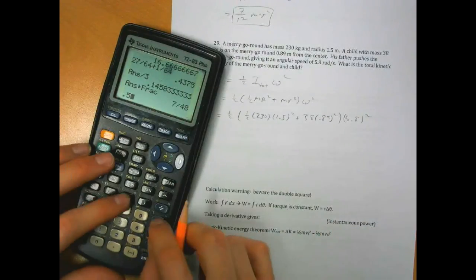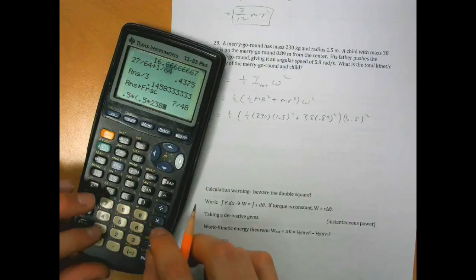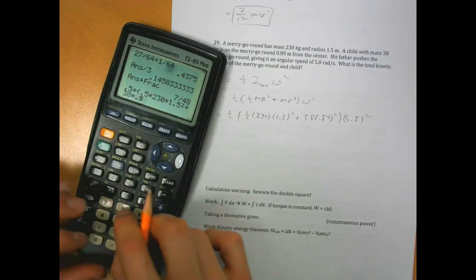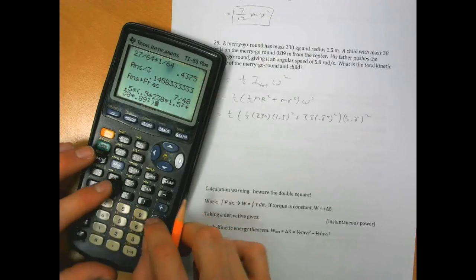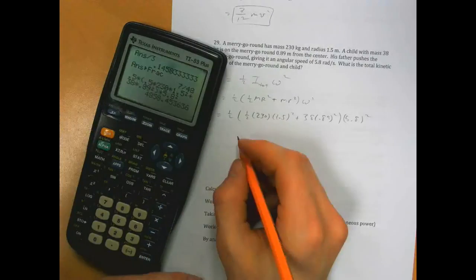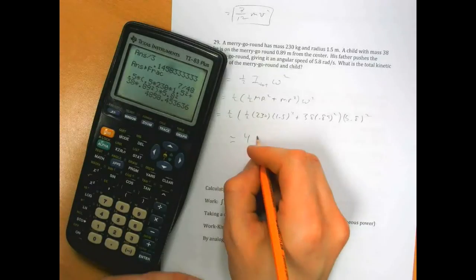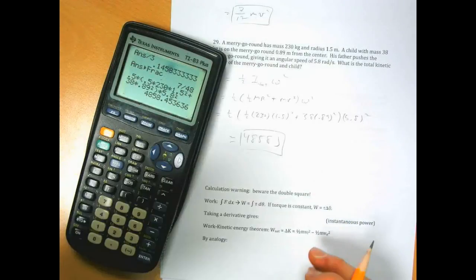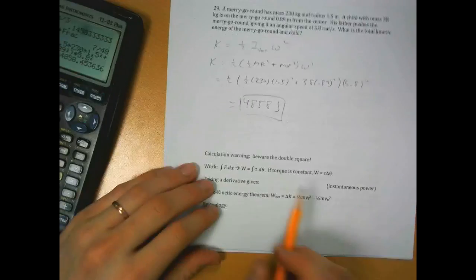So 0.5 times 230 times 1.5 squared plus 38 times 0.89 squared, times 5.8 squared. And we get that it's about 4858 joules.